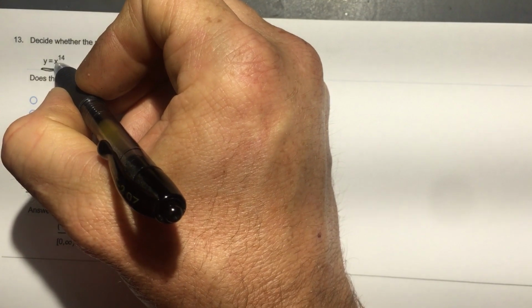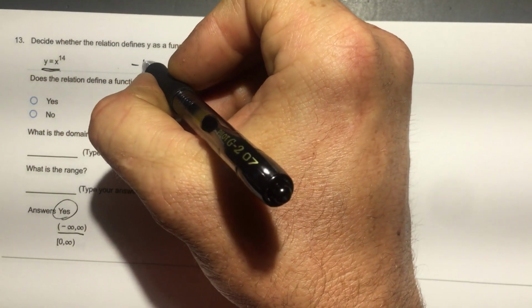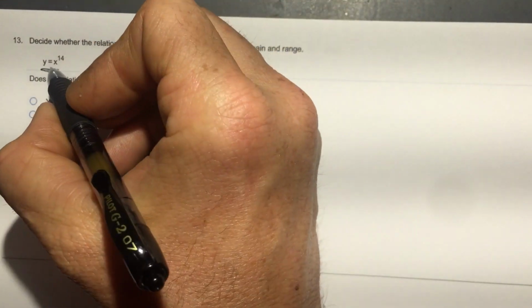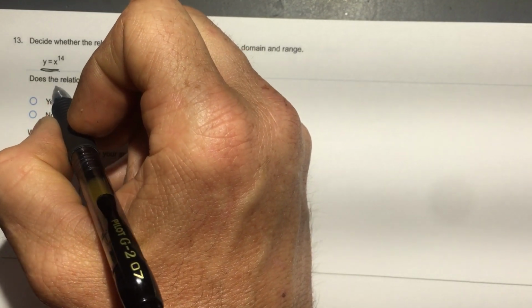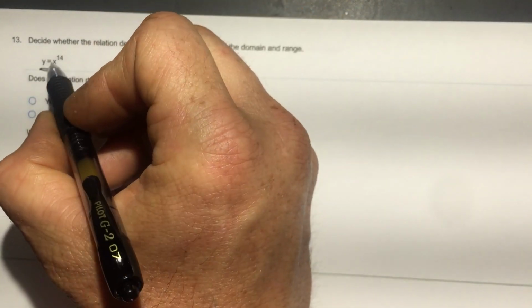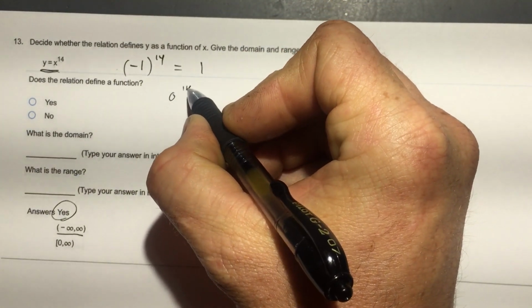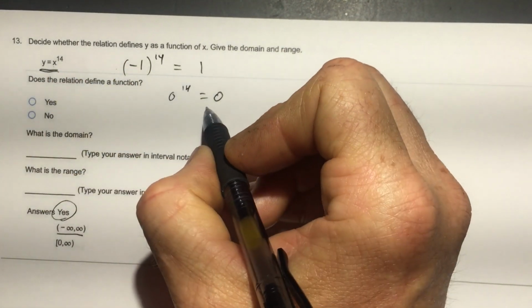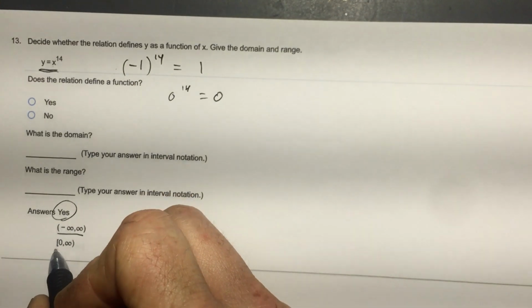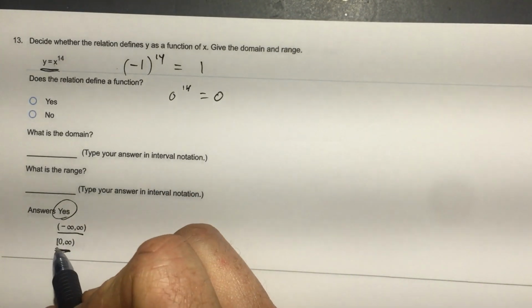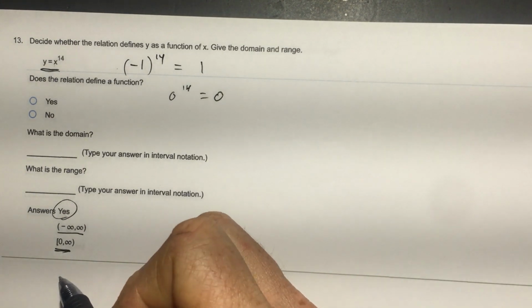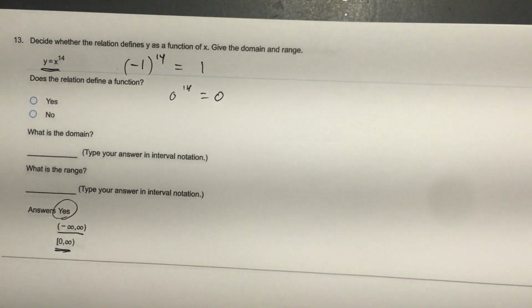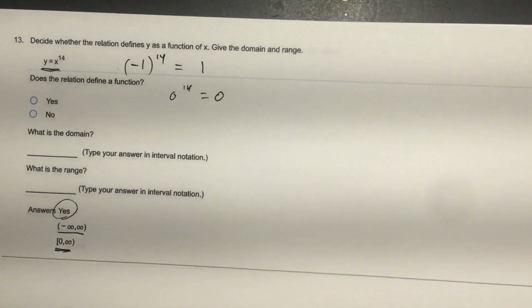But now when I put these values in there, like if I put a negative number, like negative 1 to the 14th power, that's going to be a positive 1. Because this is an even power, it's not ever going to be negative. Now it can be 0. 0 to the 14th power would be 0. So y can only be 0 or some positive value. So that would mean from 0, that's the lowest y could be, and it does include 0, to infinity. Now that might be a little bit hard to understand, but if you have some questions about that, you can contact me.